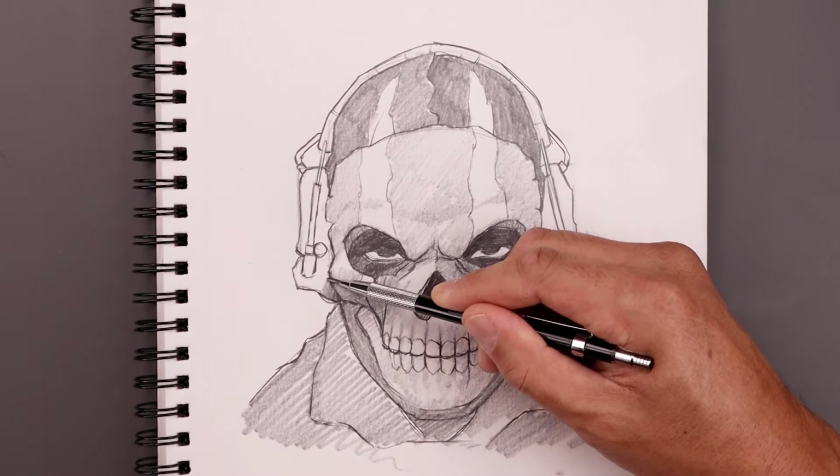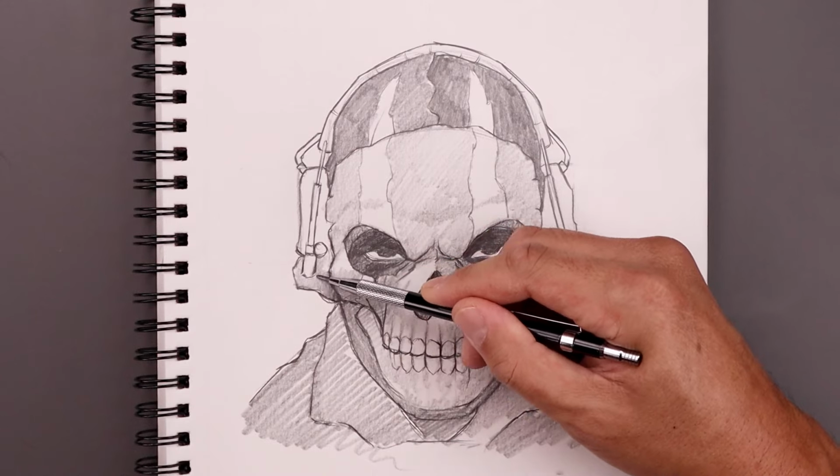And I want to add a shadow along the bottom of the headphones and then blend that up.